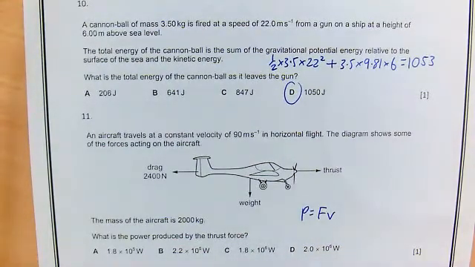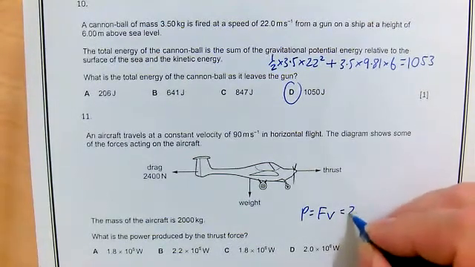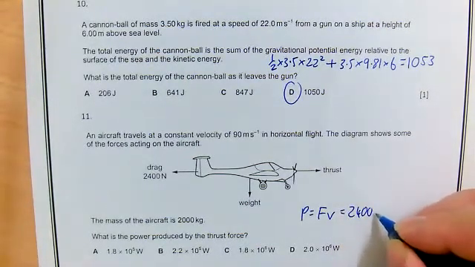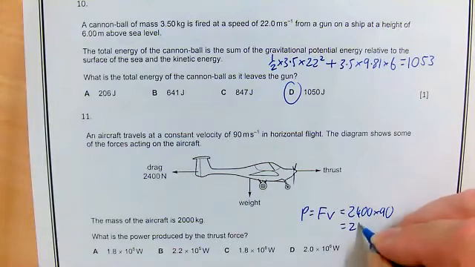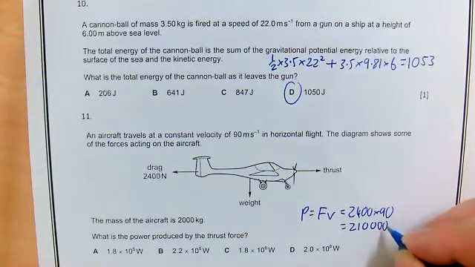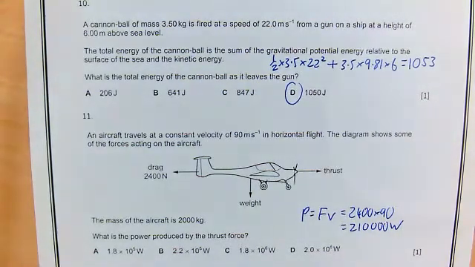So the power is 2,400 multiplied by 90, which comes out to be 216,000 watts. So we're looking at somewhere in the region of 2.2 times 10 to the power of 5 watts.